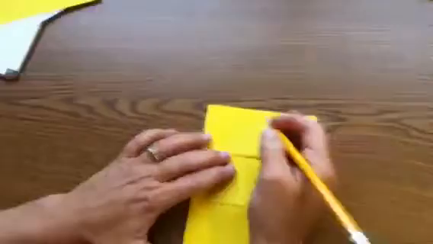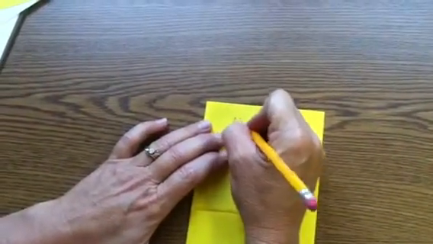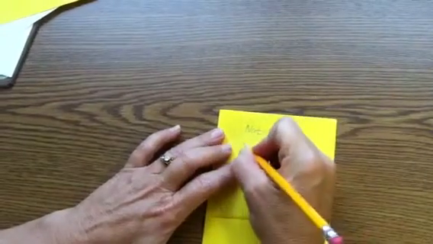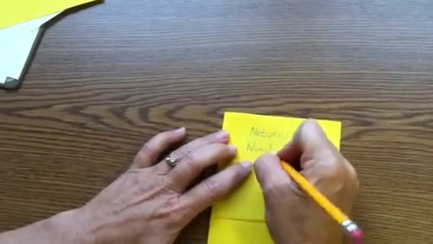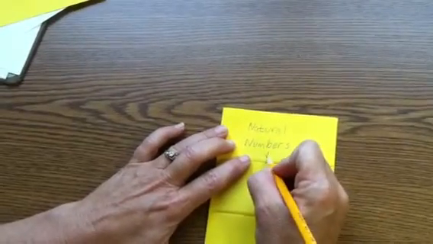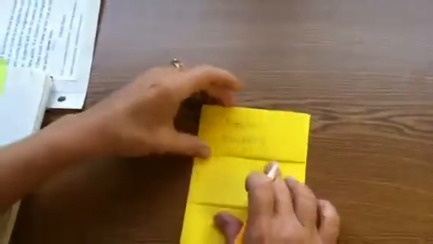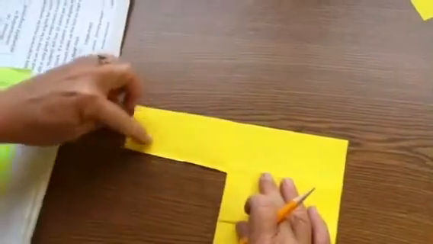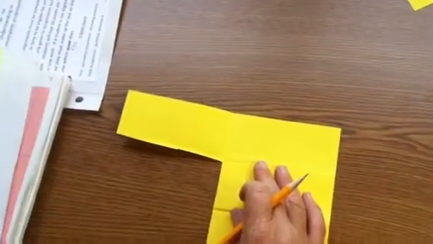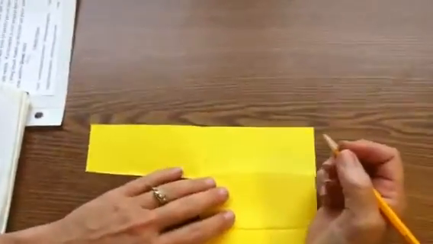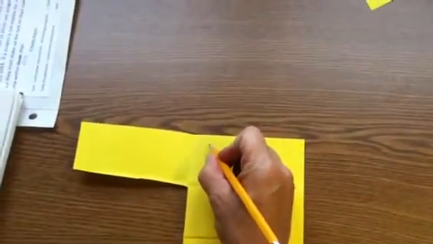So our first window is going to be labeled natural numbers. And then I want you to draw an arrow pointing down this way. Okay, then we're going to open up the window, and this section right here will be the definition, and then over on the left-hand side we'll give examples. So your natural numbers, you're going to write a counting number, 1, 2, 3, 4, and so on.